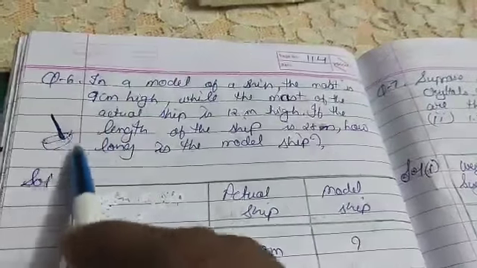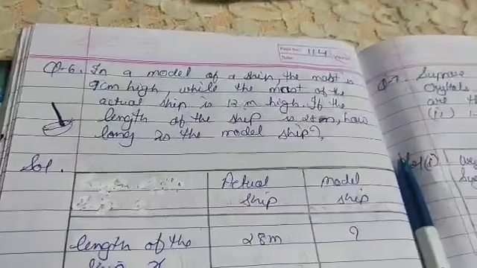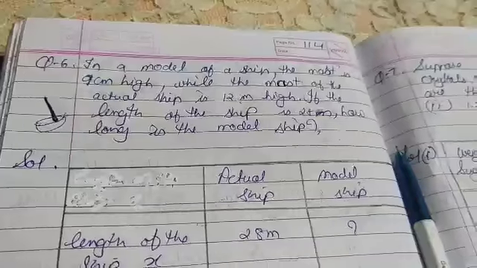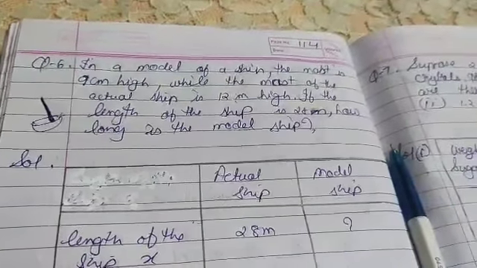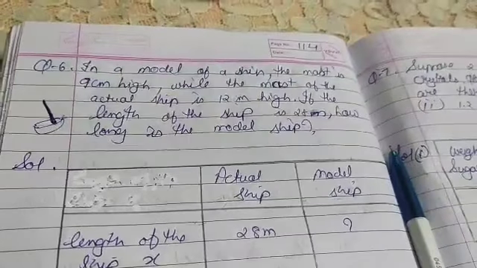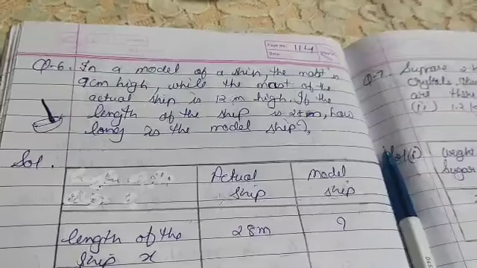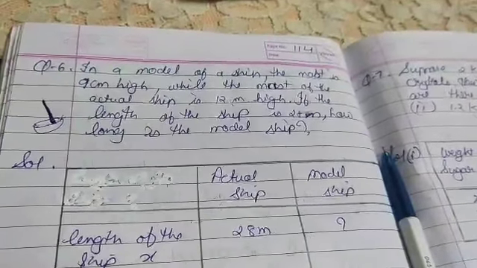It is in the model of the ship, while the mast in the actual ship is 12 meter high. Means in the actual ship it is 12 meter high. If the length of the ship is 28 meter, means if the actual length is 28 meter, how long is the model of the ship? Means the actual length of the ship, if it is 28 meter, what will be the length of the model of the ship.